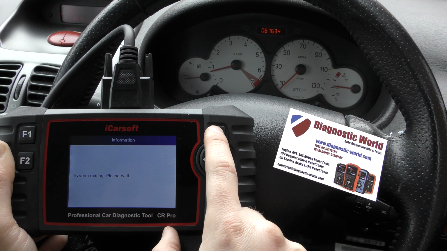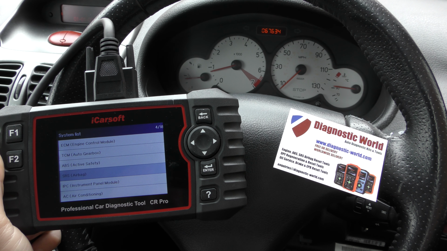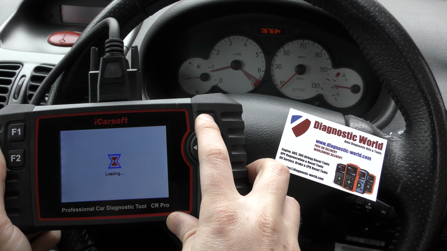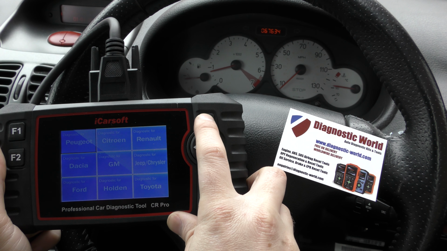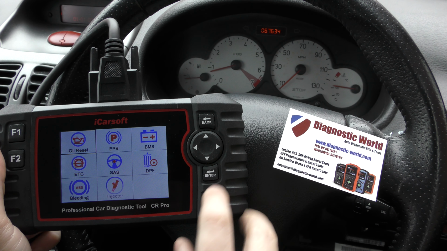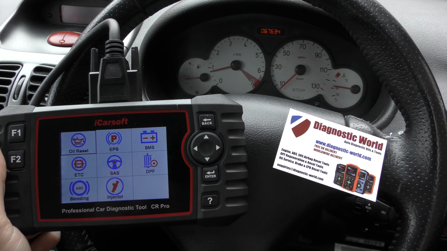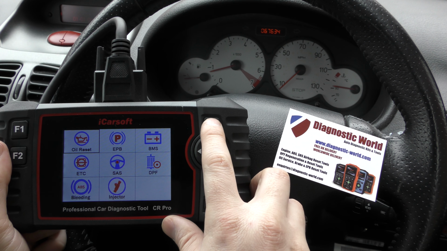And it's all thanks to the iCarsoft CR Pro kit, which does cover all vehicles, all manufacturers, all systems within those vehicles, engines, airbags, ABS, transmission, you name it. Not only does it do the main systems though, but obviously it also does special functions as well. So if you're unsure, by all means just send us a quick email and we can tell you whether it's suitable for your vehicle or not.